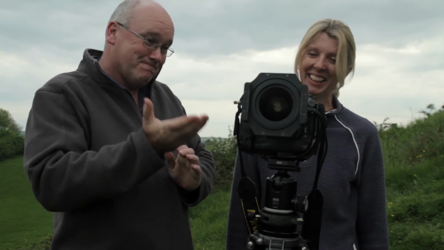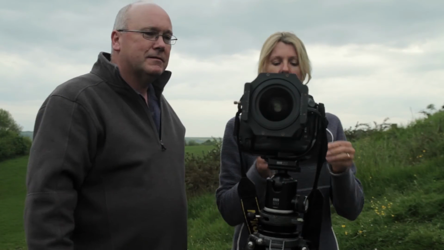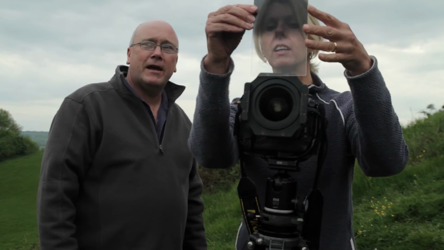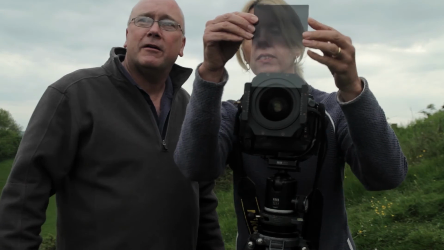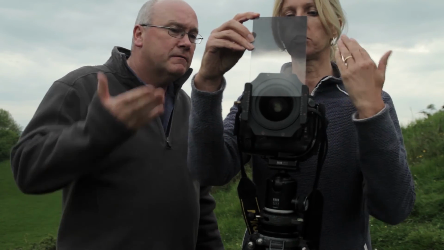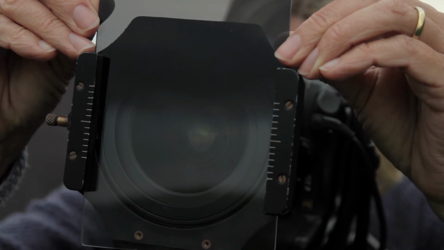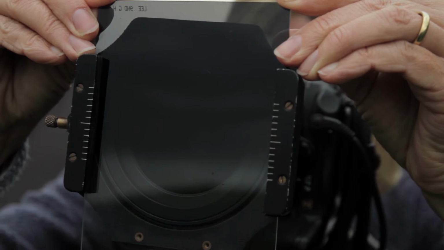My go now then. Put the Grads on. Okay, so I'm going to start with a hard one. 9 Grad hard. Hard edge Grad, because we've got Corfe Castle here in the background, and there's a beautiful straight horizon, okay, so relatively straight horizon. Closest to the camera. And just look through the viewfinder, bring it down to your horizon.